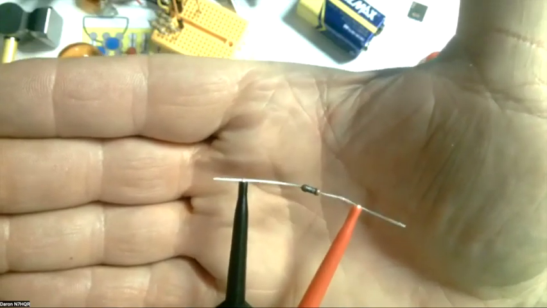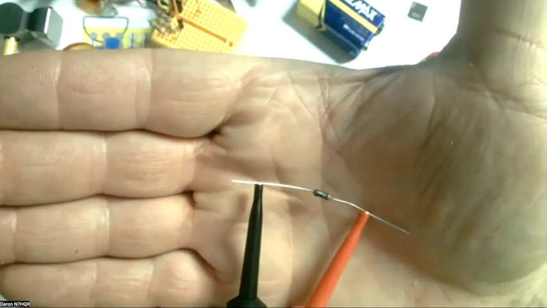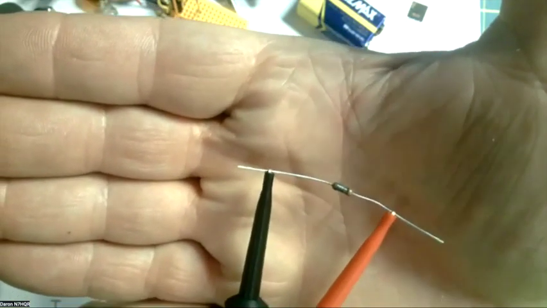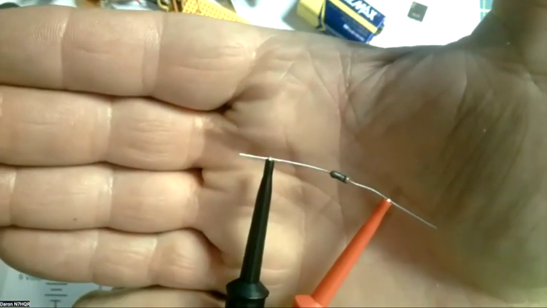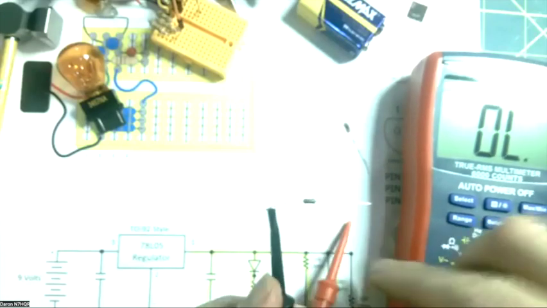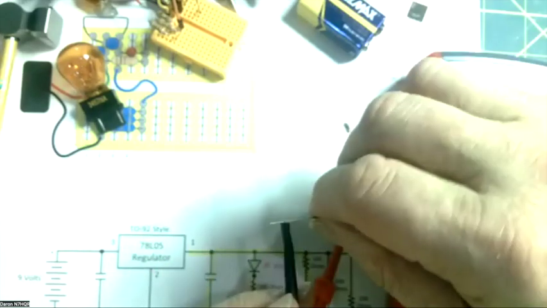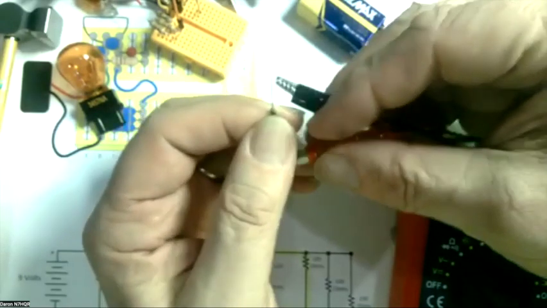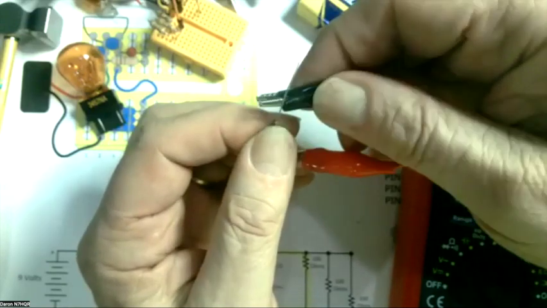It's discolored enough you'd have a hard time reading the color bands on it at all. It's still registering 10 ohms. Well, that's really unusual. Usually when you see them smoked like that, that's a problem. I'll bet you can't get the same kind of current through it. Oh, is that a challenge? That's a challenge. Yeah. All right, well, let's see what we can do here.